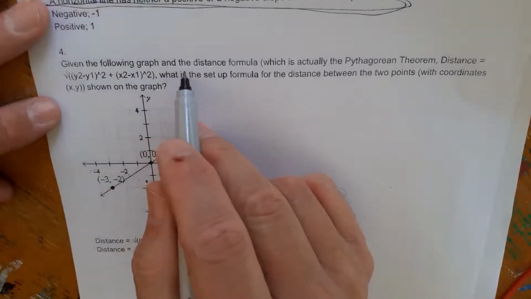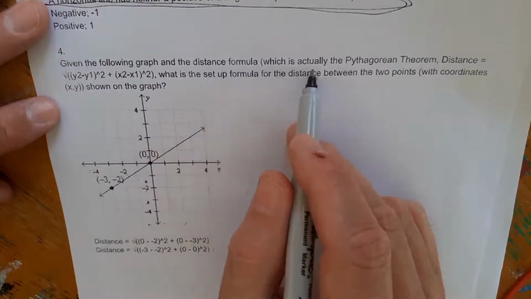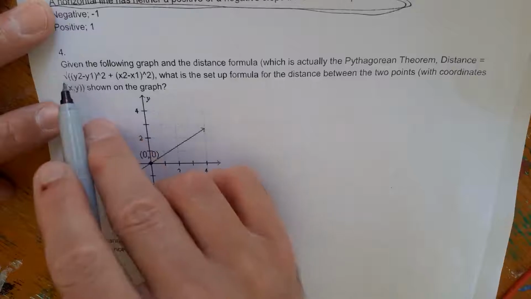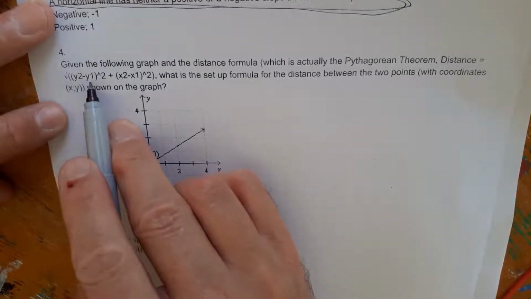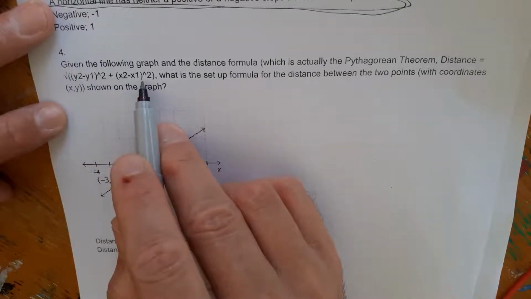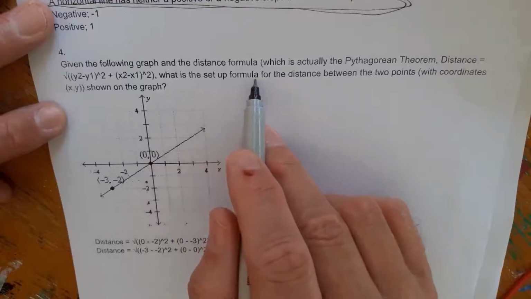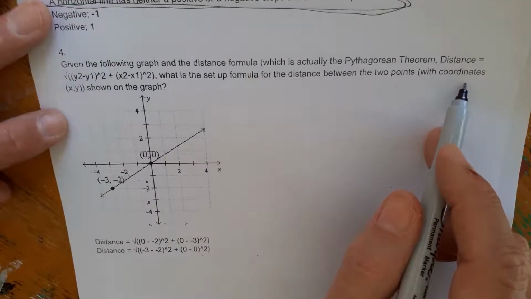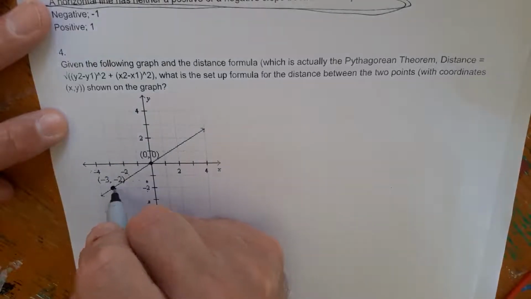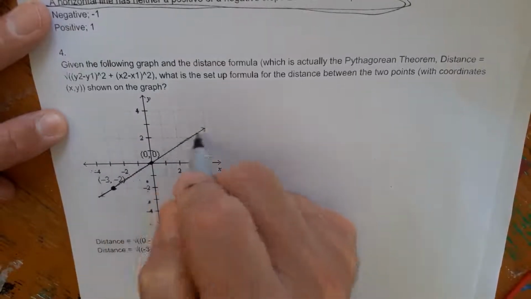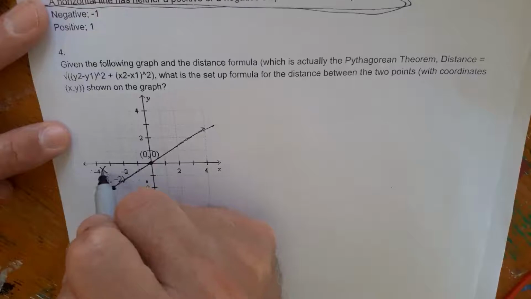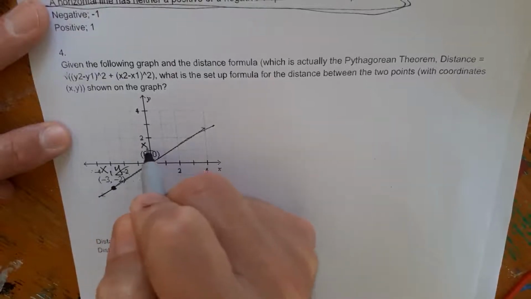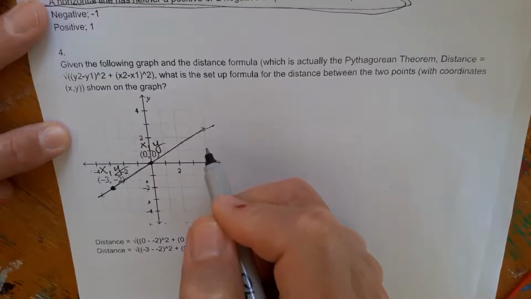Given the following graph and the distance formula, which is actually the Pythagorean theorem, distance equals the square root of (y2 minus y1) squared plus (x2 minus x1) squared. What is the setup formula for the distance between the 2 points? They just want us to set this up. All right, 2 points. Here we go. Here and here. So this is x comma y, and this is x comma y.